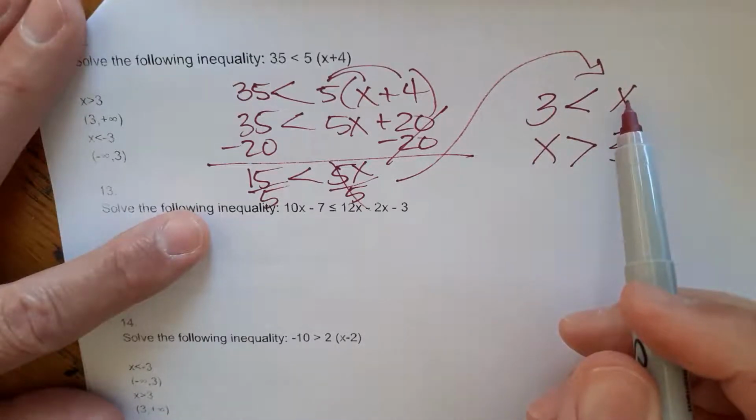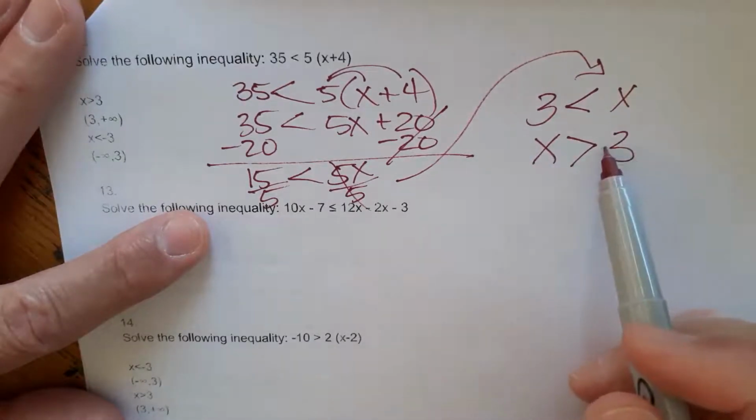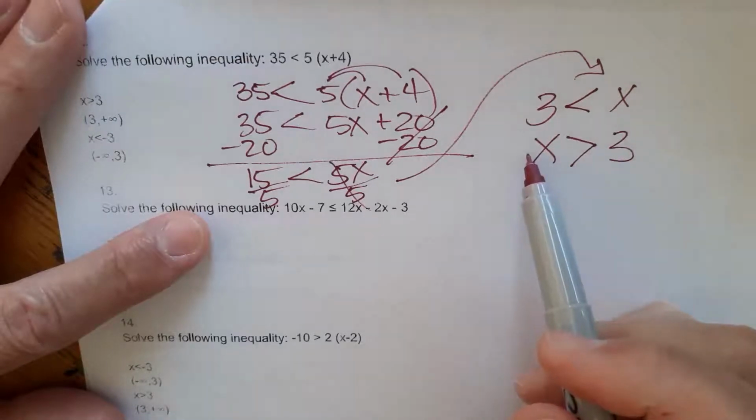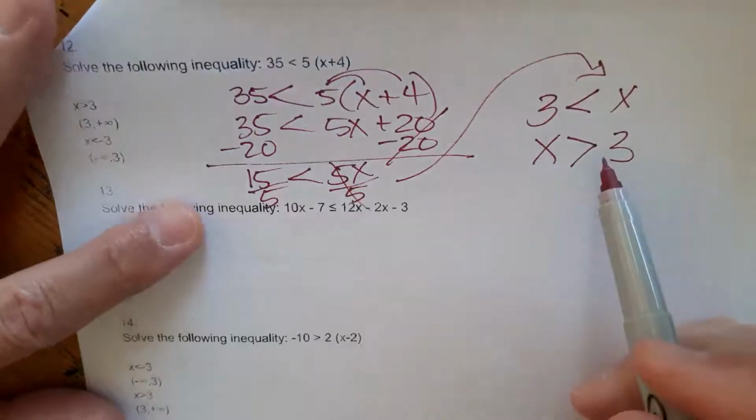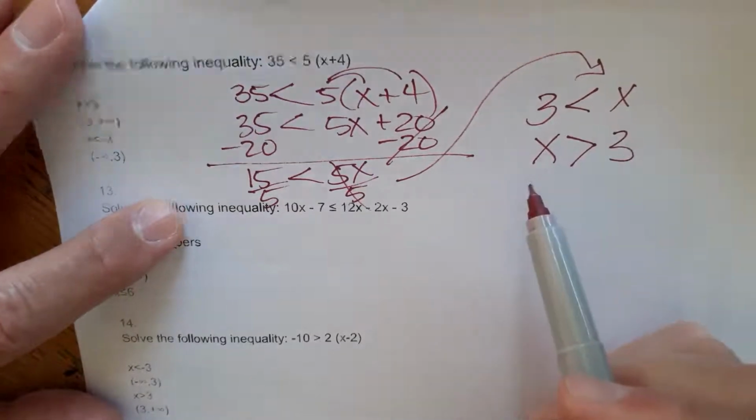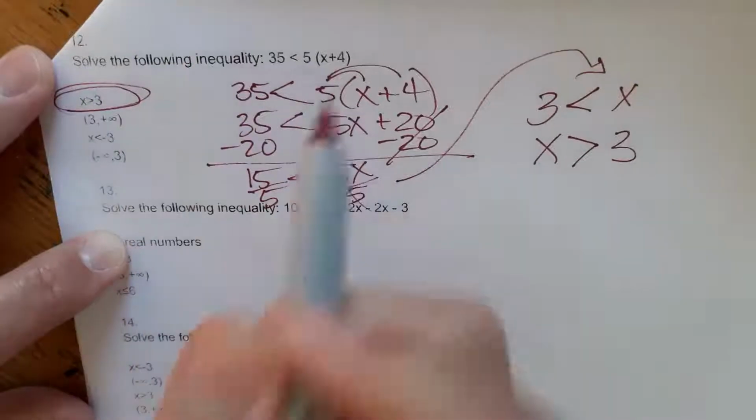We read it from this direction. We still read it from this direction. 3 is still less than x. It has to read the same from either direction. X is greater than 3. 3 is less than x. That makes sense. One being from one side, one being from the other side. So 3 is greater than x.